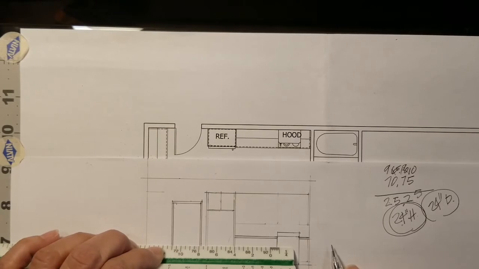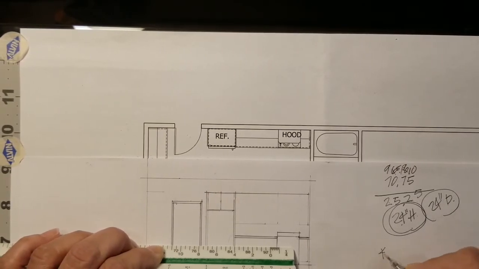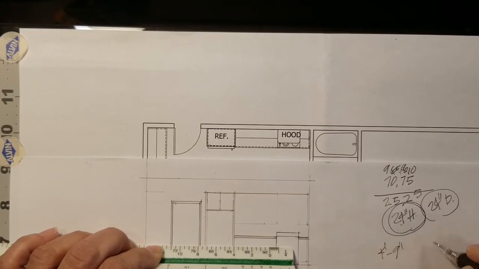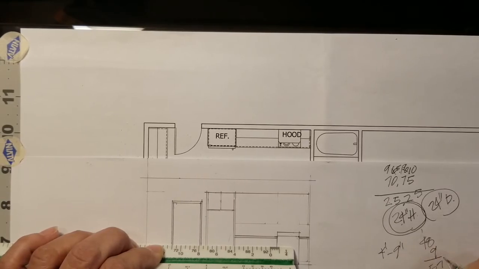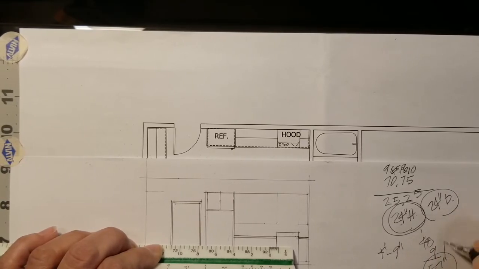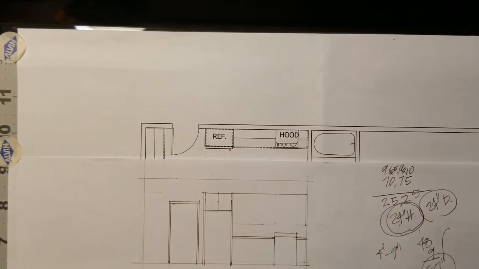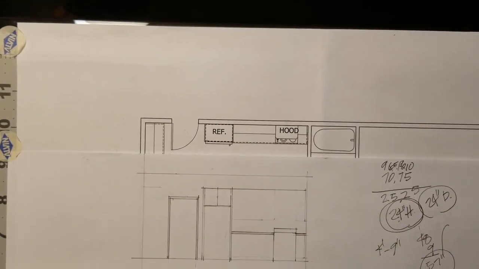it was 4 feet, but it's not. It's 4 feet 9 inches. So you have 48 inches plus 9 inches. 9 and 8 is 17. Carry the 1. You have 57 inches right here that needs to be broken down into different cabinetry widths.